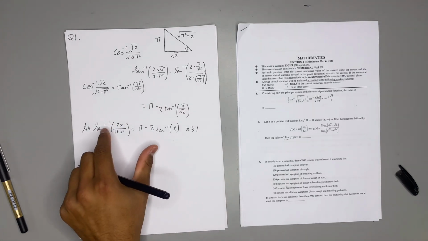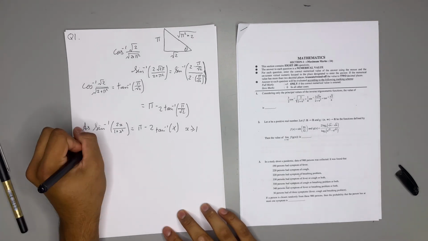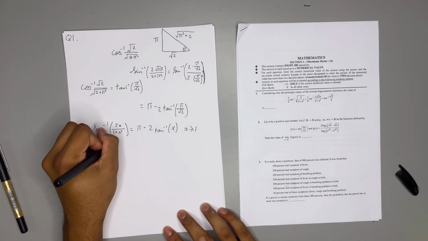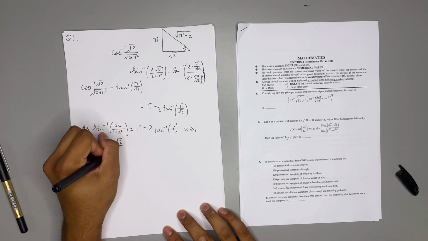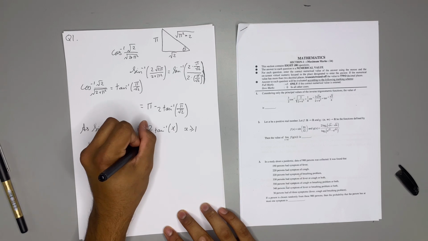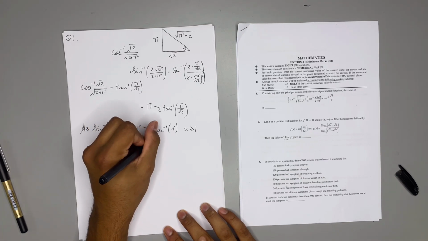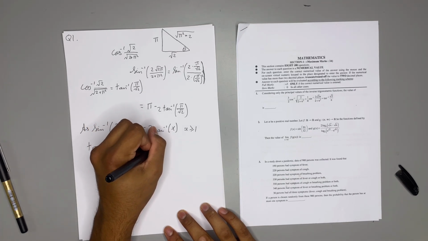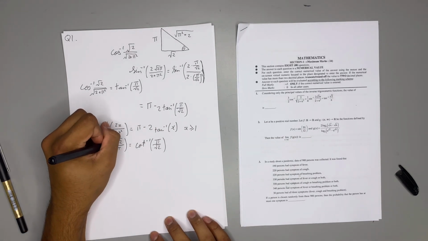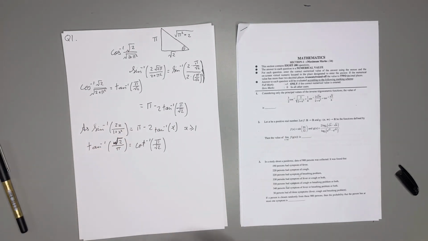And our identity over here, therefore then tan inverse of root 2 upon pi equals to cot inverse of pi on root 2. Sorry, it's a root 2 upon pi equals to cot pi on root 2.